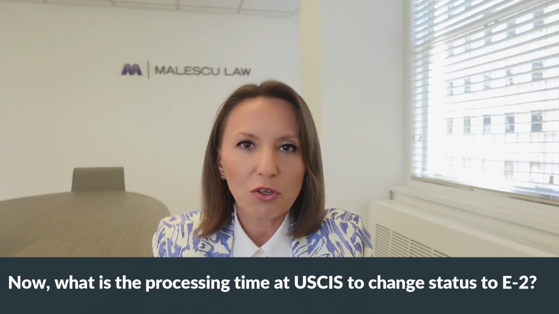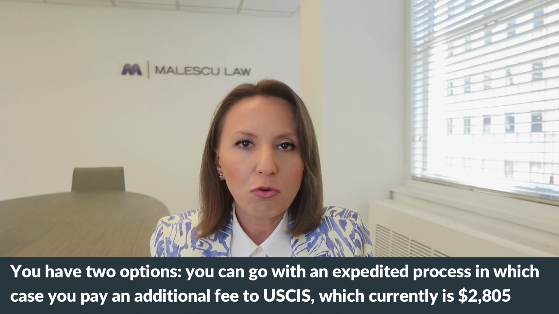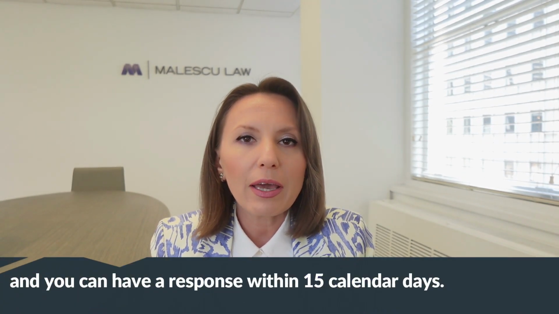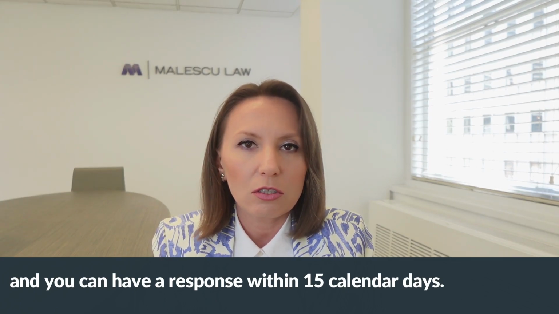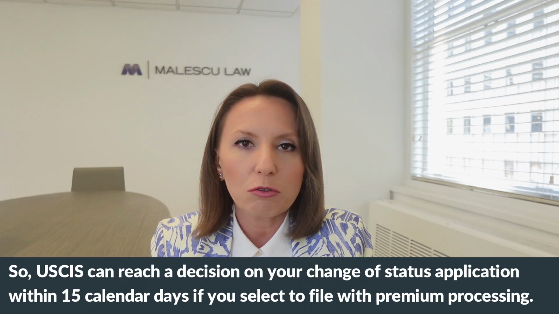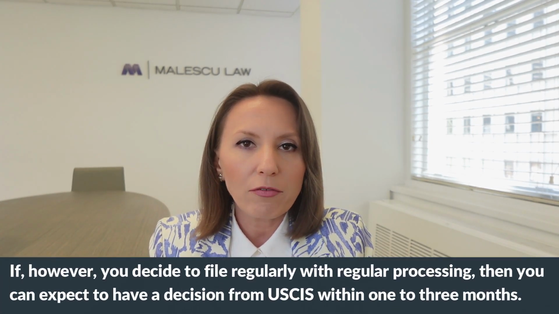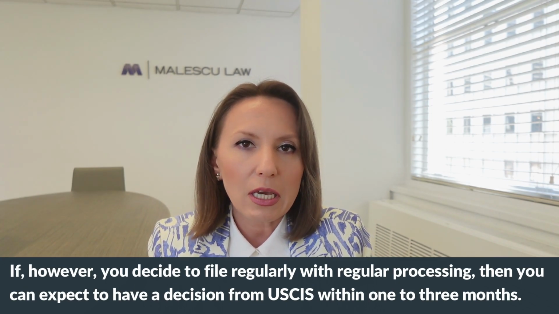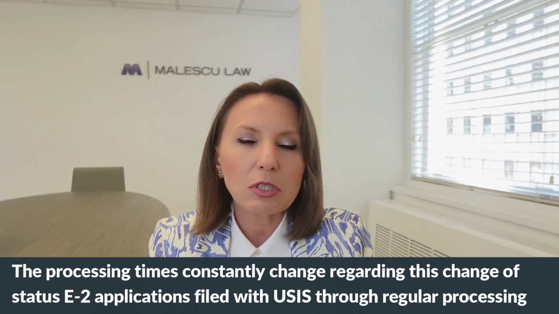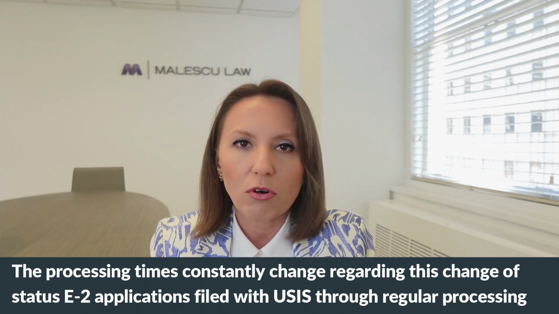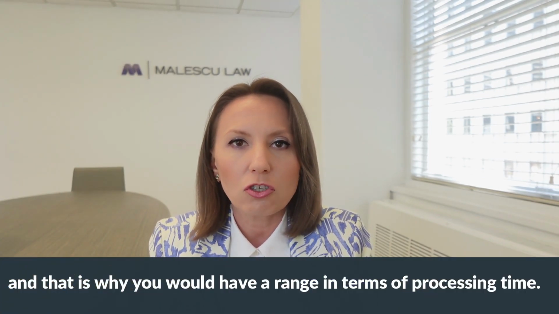Now, what is the processing time at USCIS to change status to E2? You have two options. You can go with an expedited process, in which case you pay an additional fee to USCIS, which currently is $2,805, and you can have a response within 15 calendar days. So USCIS can reach a decision on your change of status application within 15 calendar days if you select to file with premium processing. If, however, you decide to file with regular processing, then you can expect to have a decision from USCIS within 1 to 3 months. The processing times constantly change regarding these change of status E2 applications filed with USCIS through regular processing, and that is why you would have a range in terms of processing time.